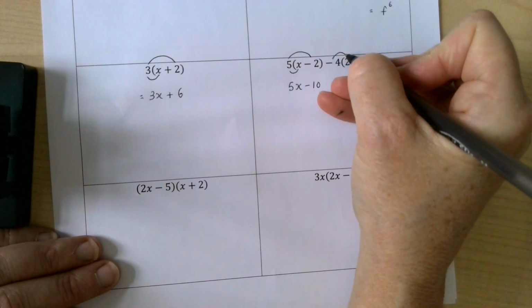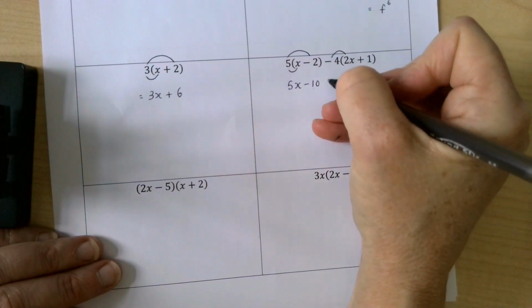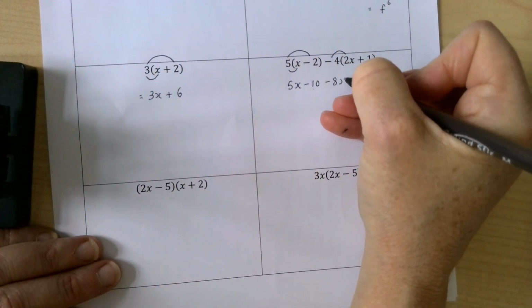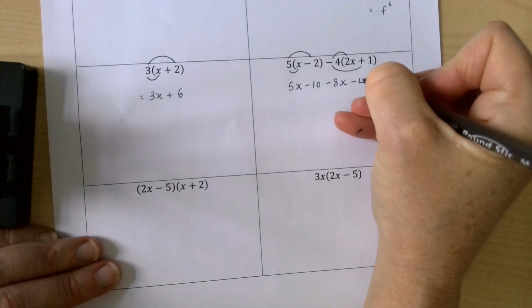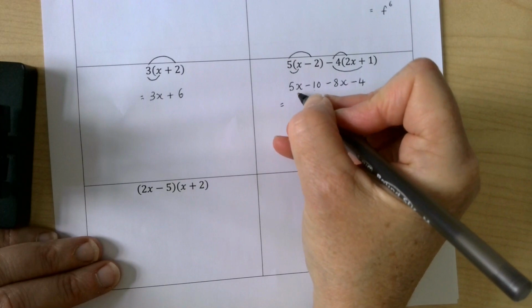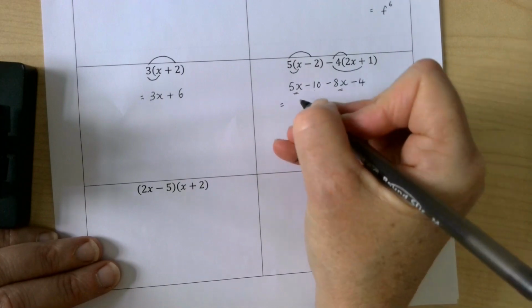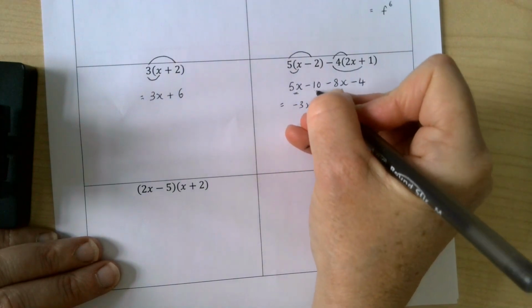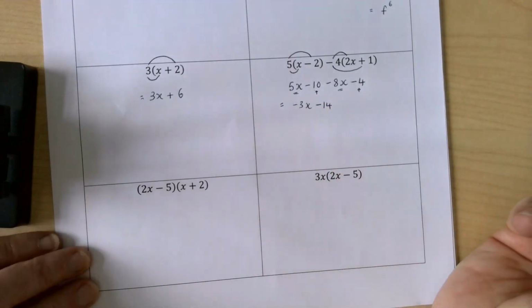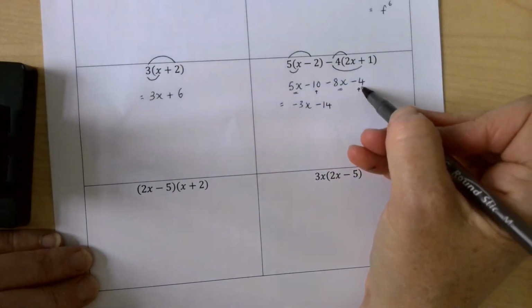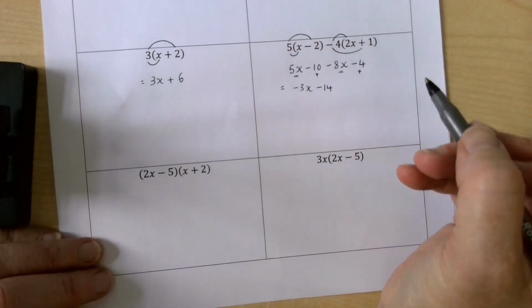Minus 4 by 2x, well, minus 4 by 2 is minus 8, and it's x, so it's minus 8x. And minus 4 by plus 1 is minus 4. So what I have is the x's go together, minus 3x, and the minus 10 goes with the minus 4, so minus 14. Remember, 10 negs and 4 negs, when you put them together, you've got 14 negs, or negative 14.